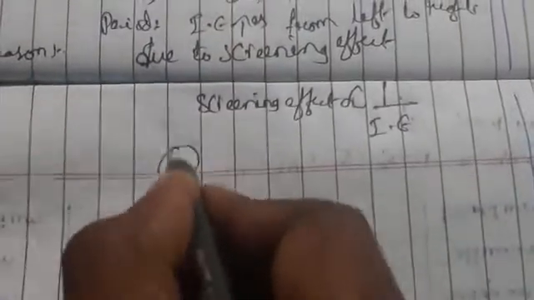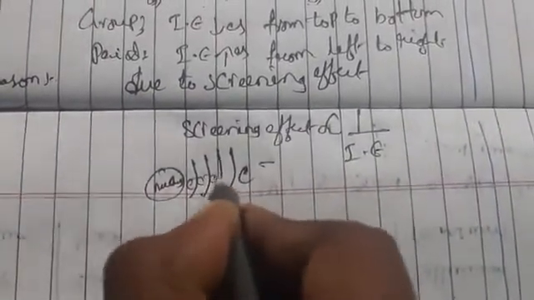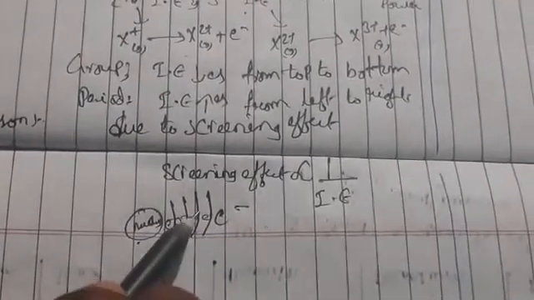What is the screening effect? Take a nucleus. These are the shells, and this is the outermost electron. In the inner shells we have electrons. Actually the outermost electron should be attracted by the nucleus, but the inner electrons reduce the attraction of the outermost electron to the nucleus.